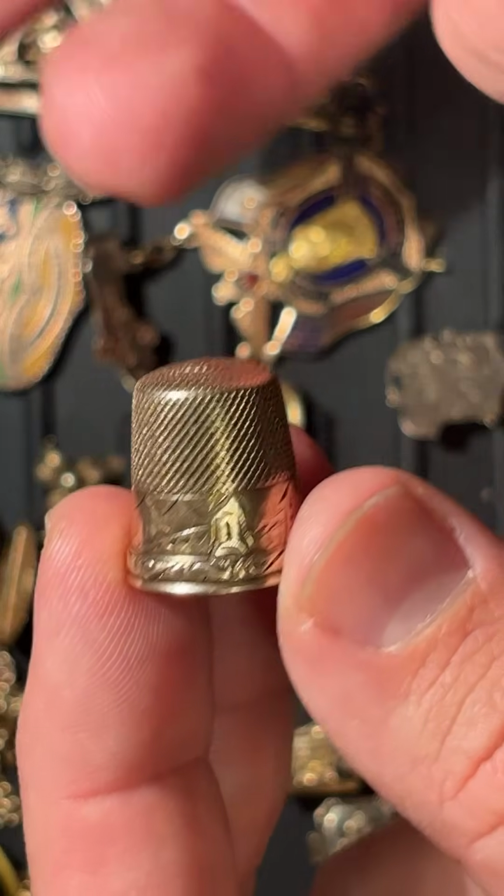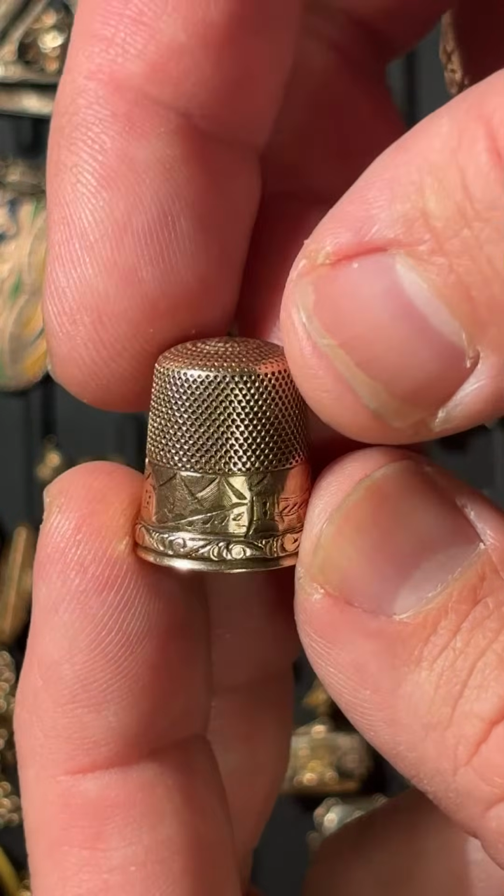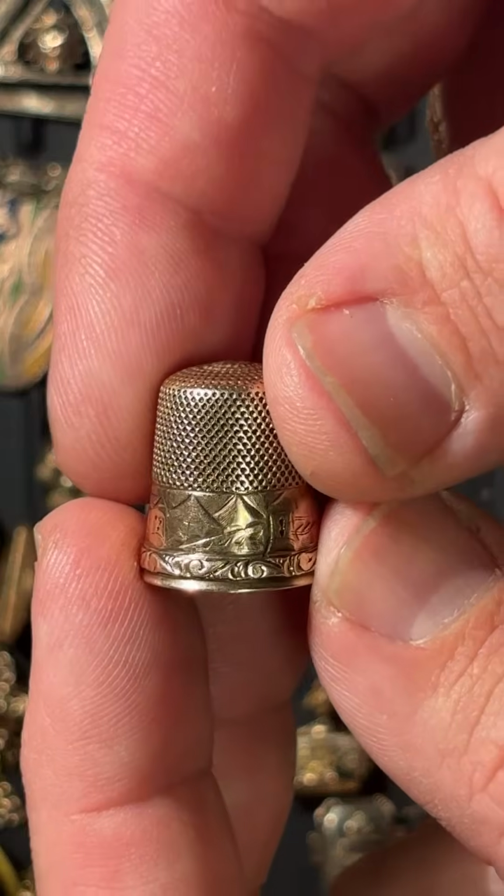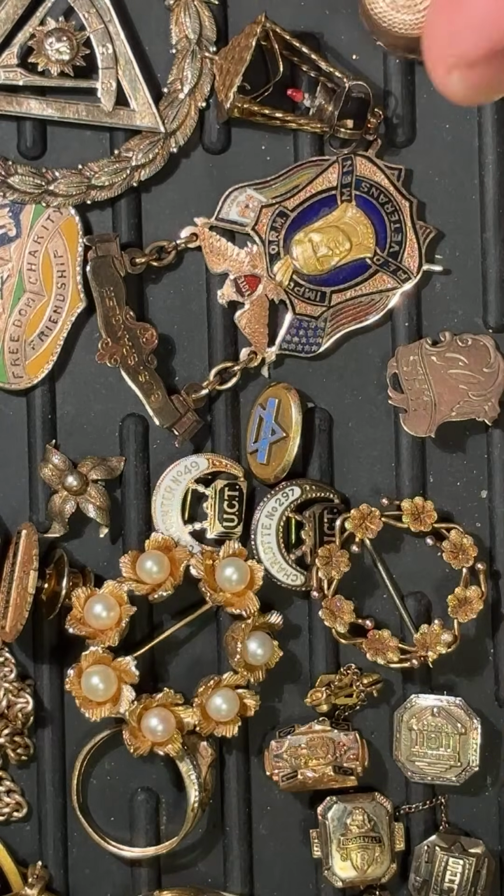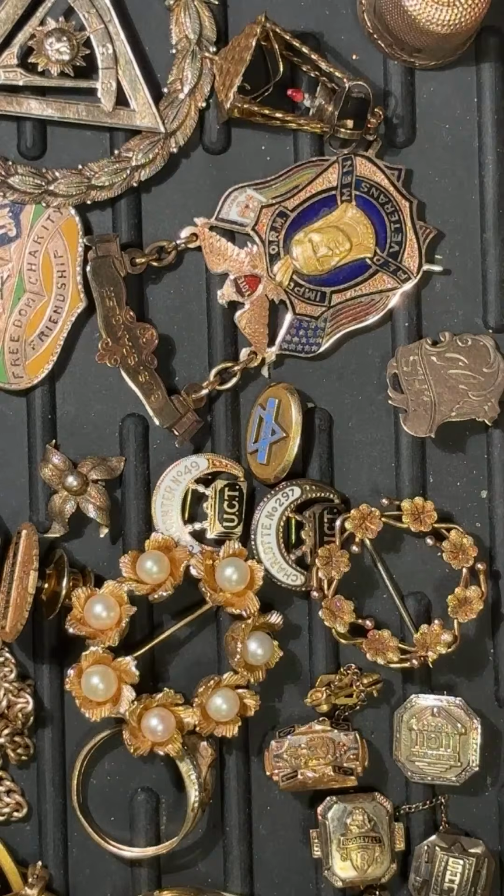This one was probably used for a good chunk of someone's life. 10 karat gold will really hold up well to use. So Robert had a question here. Is your whole collection gold?